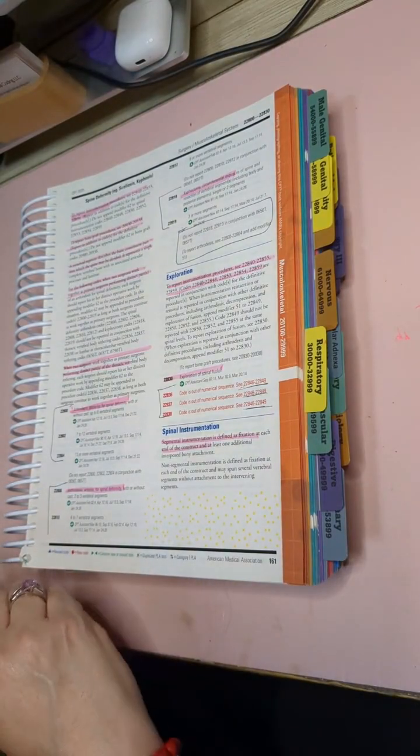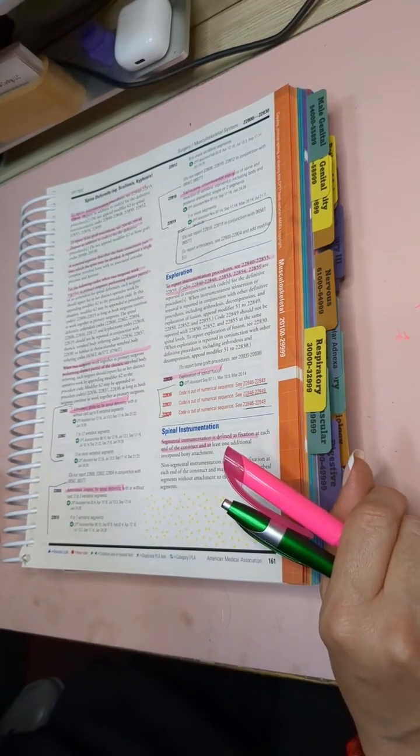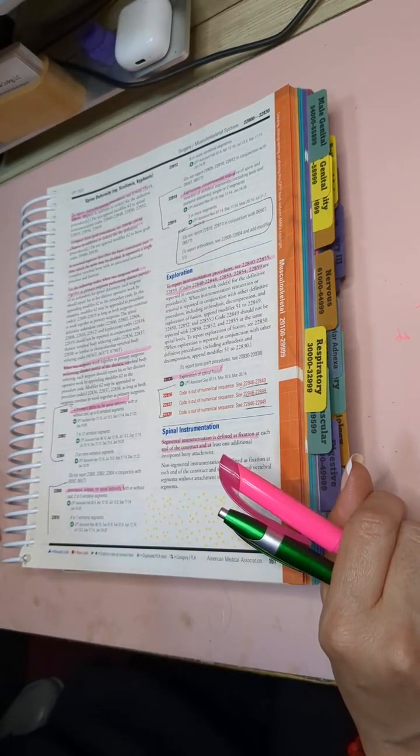Jesse says, can I buy a practice test? Yes, those are on the AAPC website. I'm not really sure how much they are, but I think you can buy them individually, or you can buy more than one test if you want.